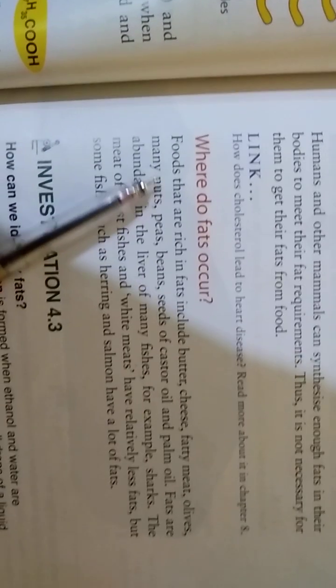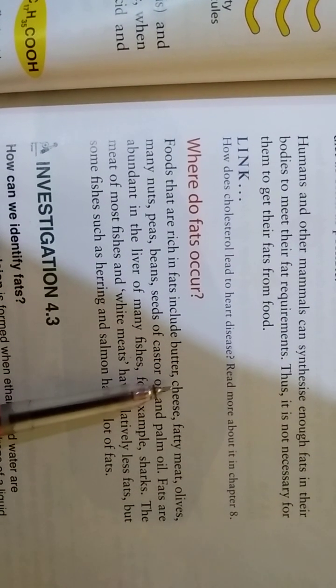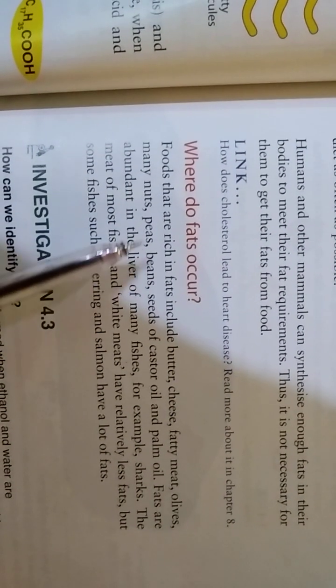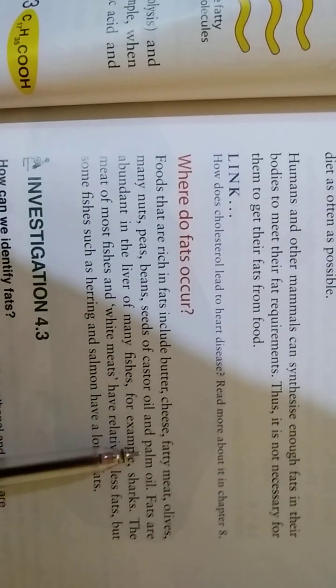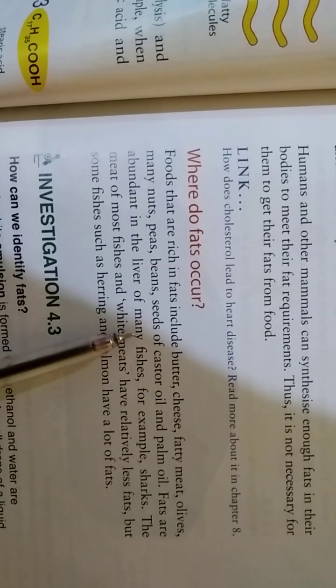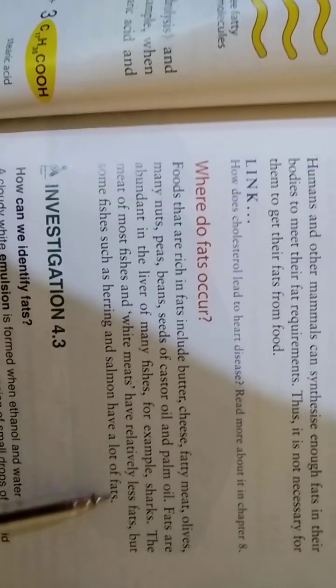Where do fats occur? Foods that are rich in fats include butter, cheese, fatty meats, olives, many nuts, peas, beans, seeds of castor oil and palm oil. Fats are abundant in the liver of many fishes, for example, sharks. The meat of most fishes and white meats have relatively less fat, but some fishes, such as herring and salmon, have a lot of fats.